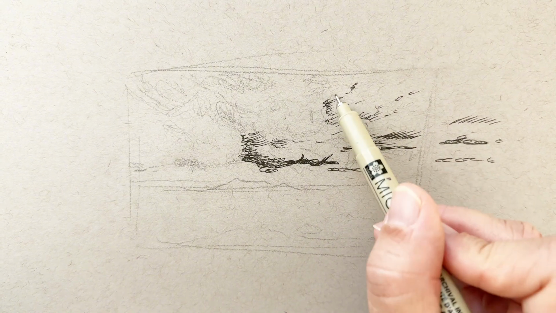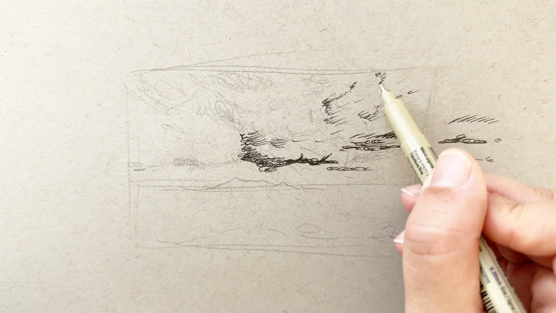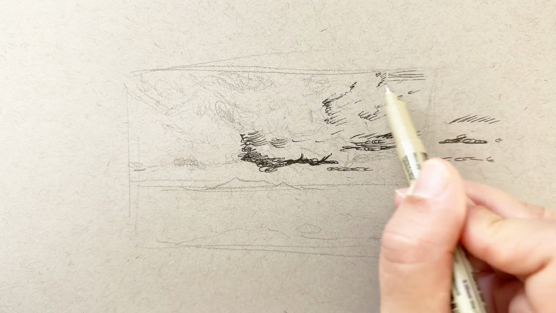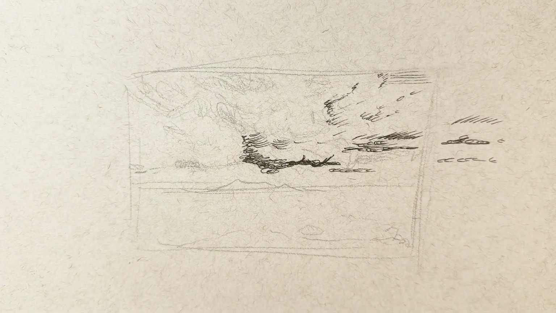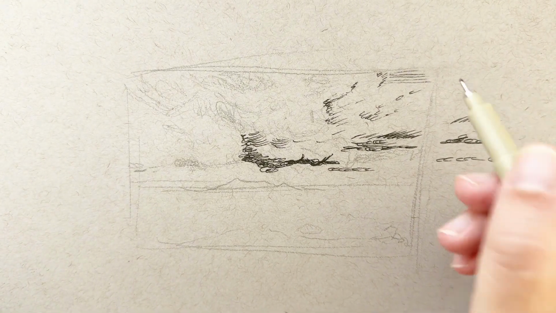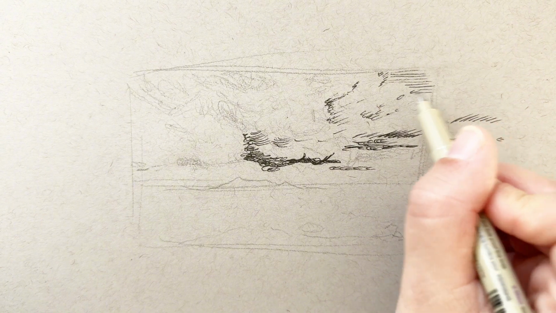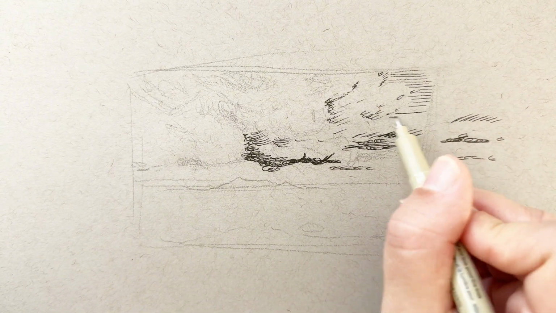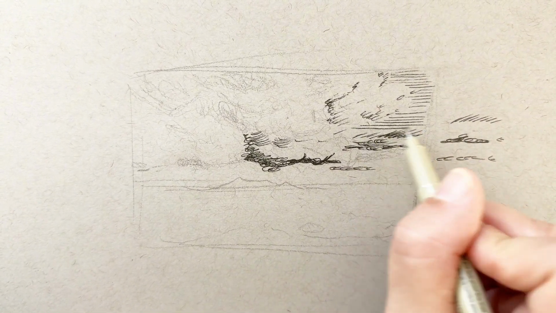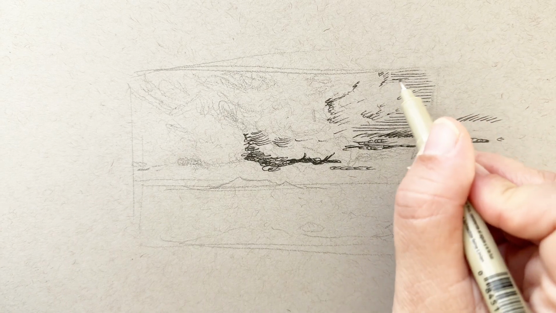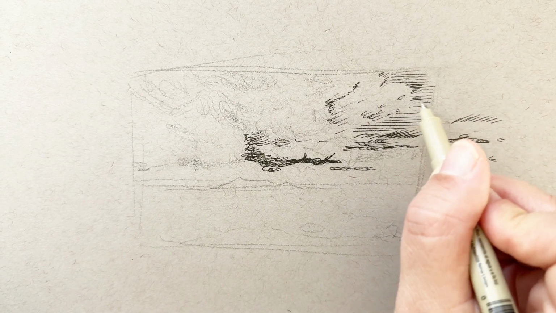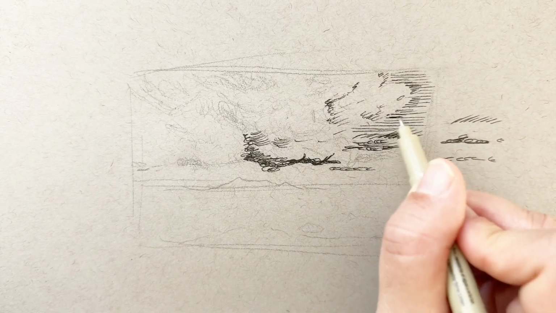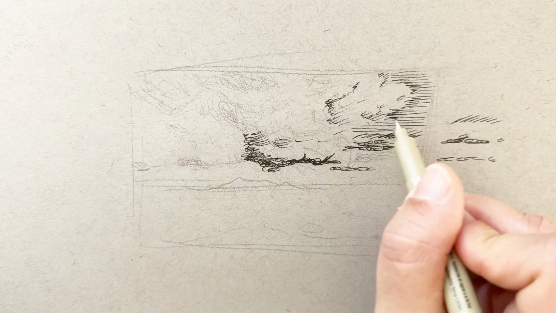Think about where you put your horizon line, because that's going to determine how much the clouds are the focal point. The lower the horizon line typically means the more clouds you're going to be drawing. So in this one, I wanted to select a photograph that had clouds as an important feature of the image. That's just something to think about whenever you're drawing: the horizon line.